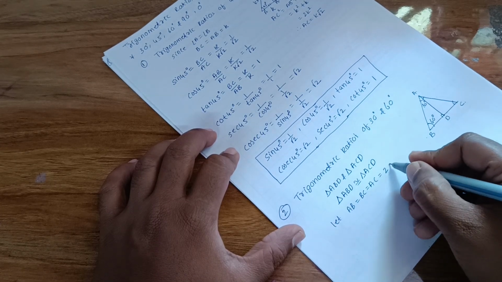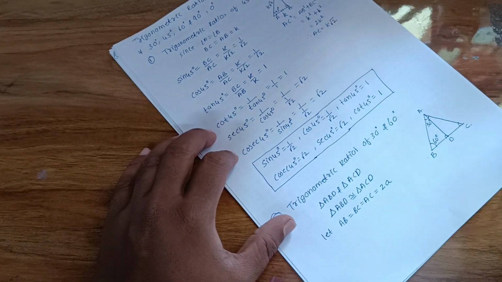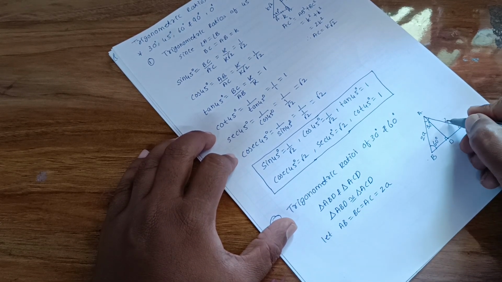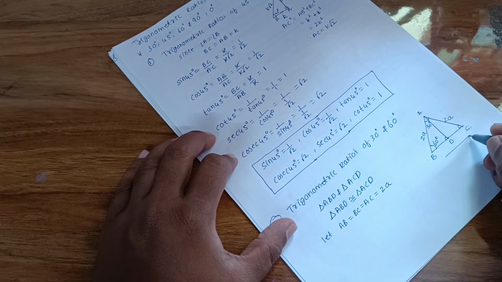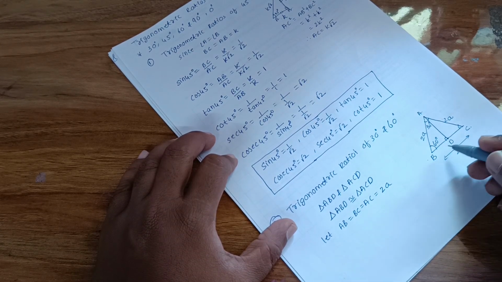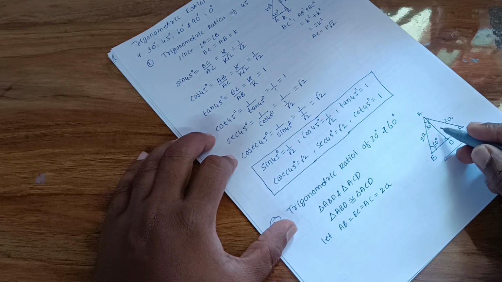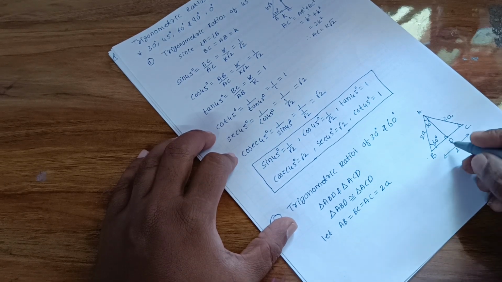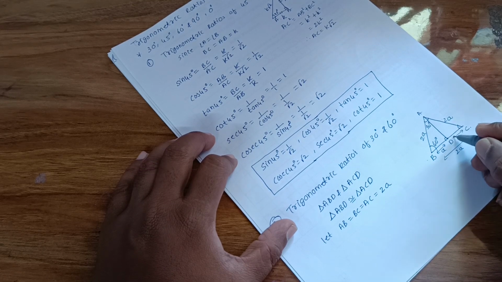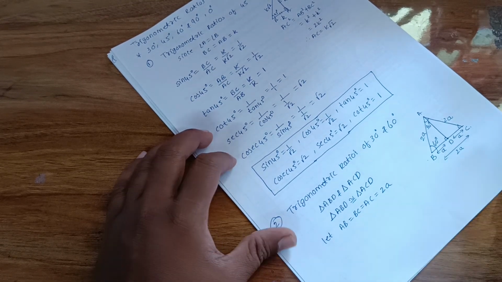Let us take it as 2a. We'll define each side as 2a. So this is also 2a, and this entire value is 2a. What about BD and DC? They will be exactly half because D is at the midpoint of BC. So BD will be a and DC will also be a, that is half of BC.